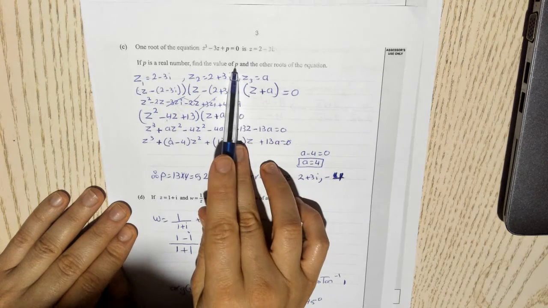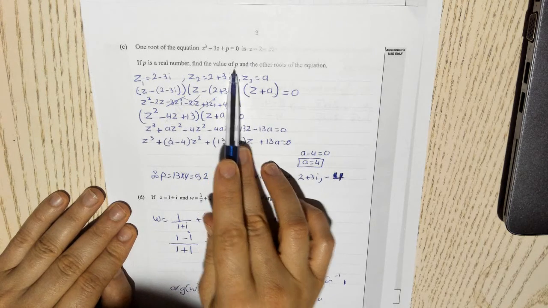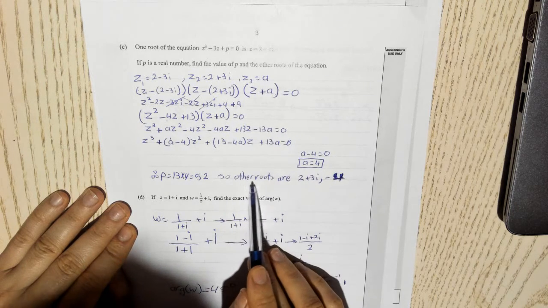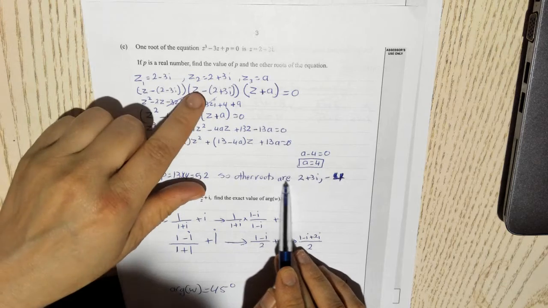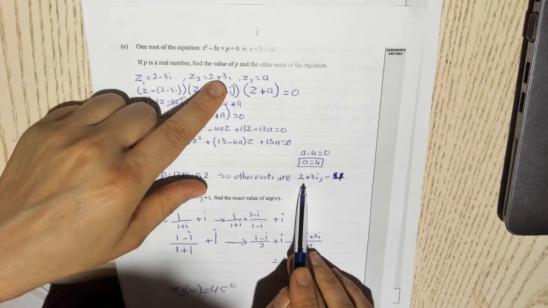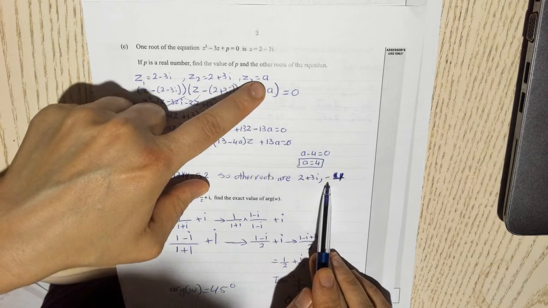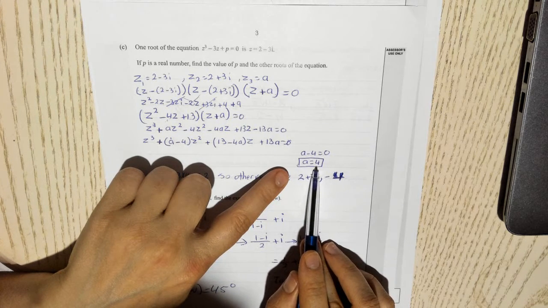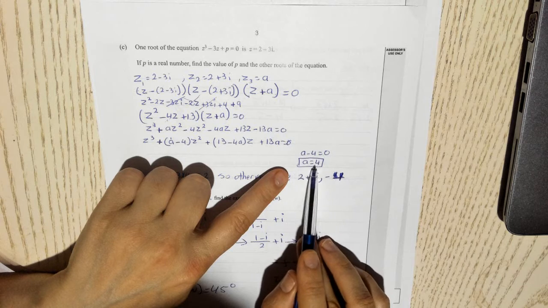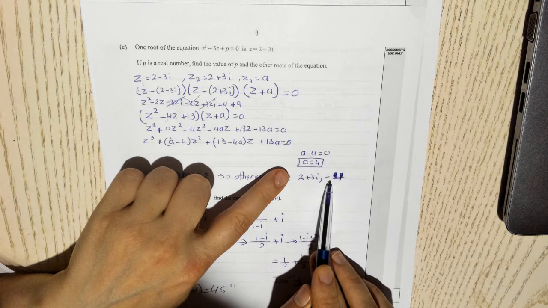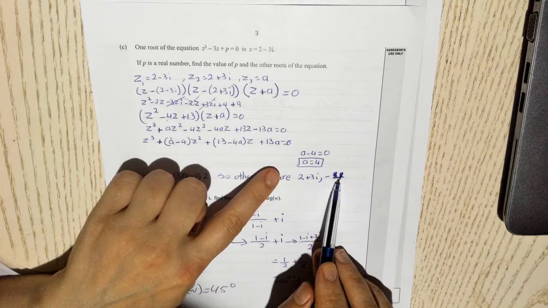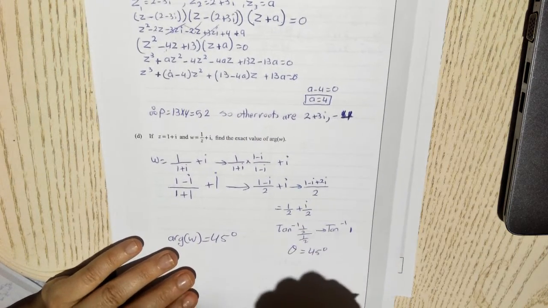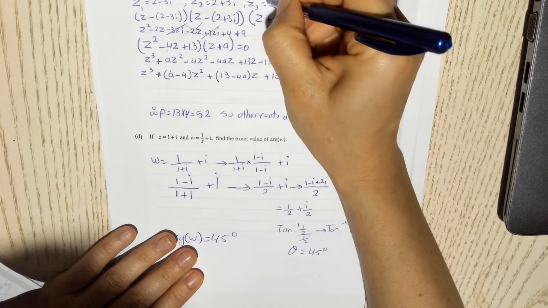Now this is the first part of the question, finding the values. The second part of the question is finding the other two roots, and the other two roots are 2 plus 3i, which is the conjugate, and then the other one is the negative of a, which we found is 4, so the root will be -4. Okay. The next question here.